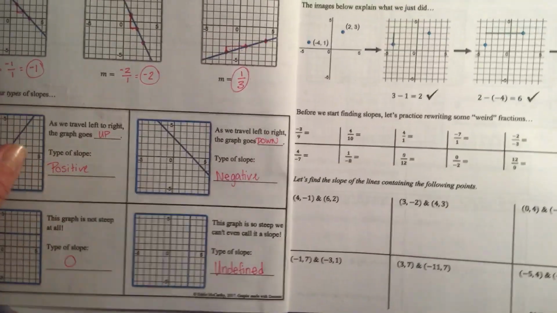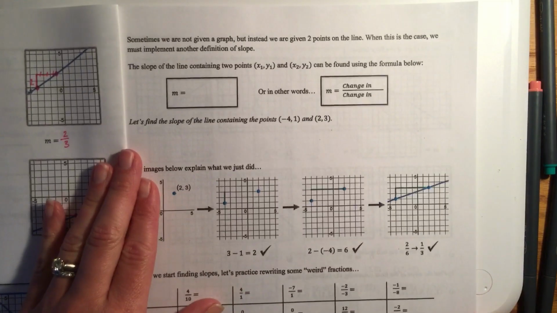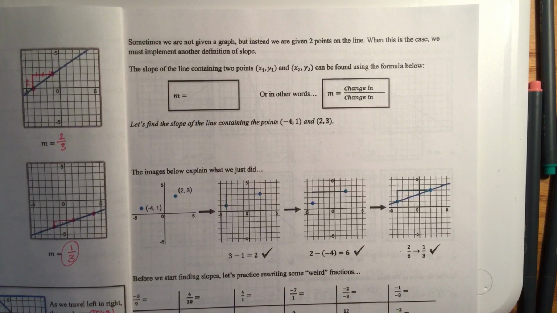Okay, the next part, we are going to use a slope formula. So it says sometimes we are not given a graph, but instead we are given 2 points on the line. When this is the case, we must implement another definition of slope. Okay. The slope of a line containing 2 points, x1, y1, x2, y2, can be found using the formula below.